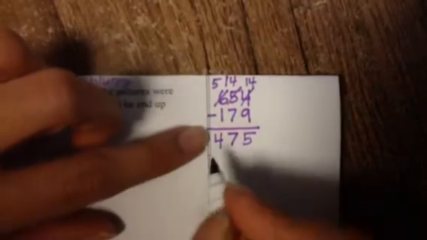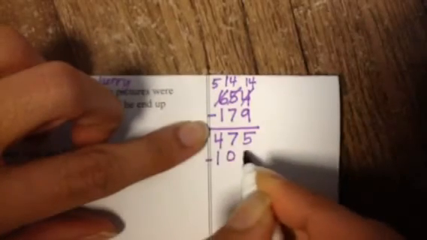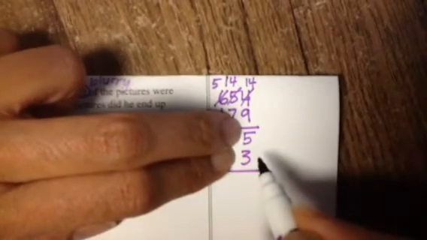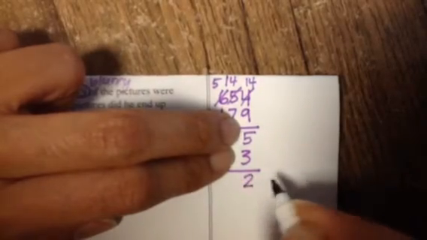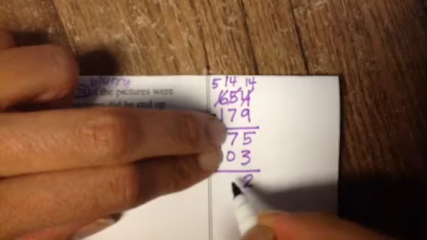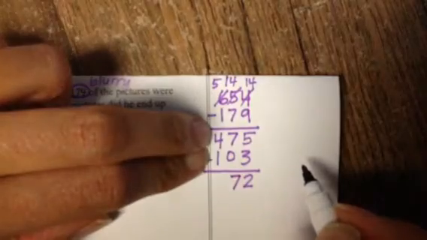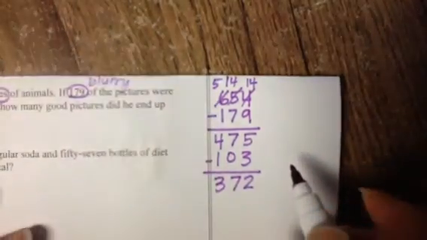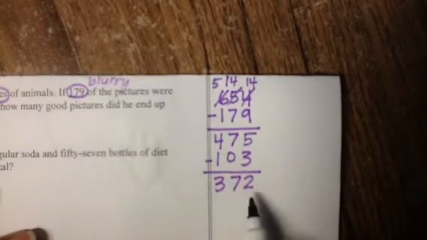What do we have to do now? Subtract 103. So I'm going to take that answer and subtract 103. And let's do that together. Start at the ones place. 5 take away 3. Can you do it? Yes. What's that? 2. And then 7 take away 0. That's 7. And 4 take away 1 is 3. So there's my answer. 372.